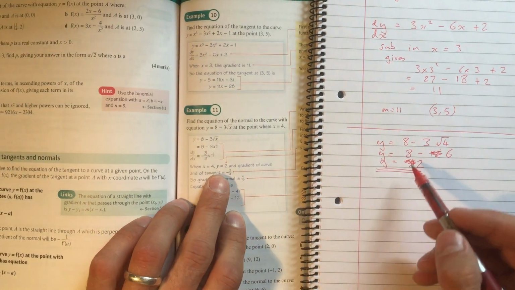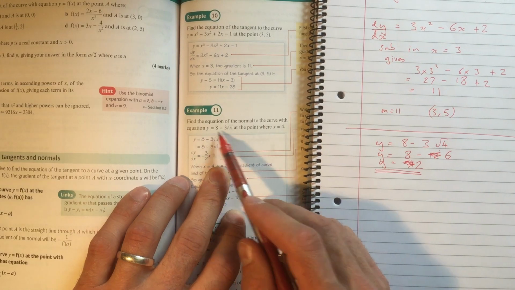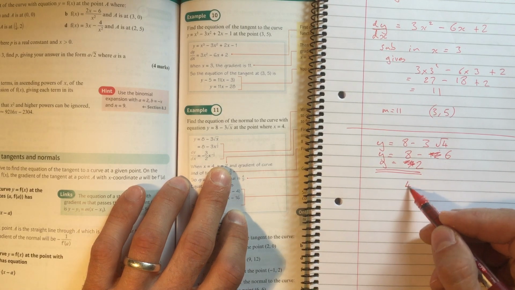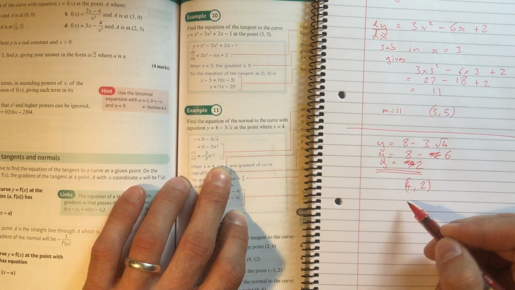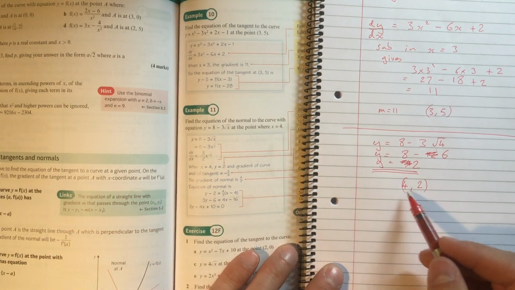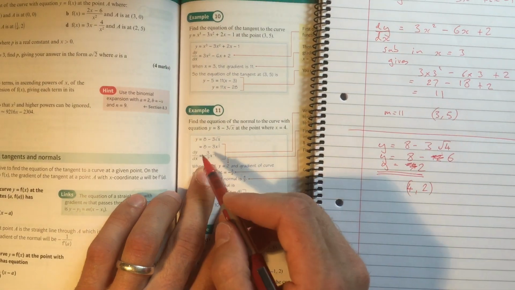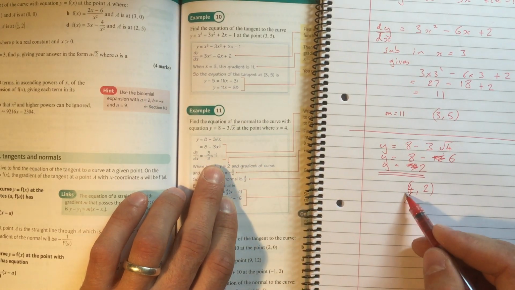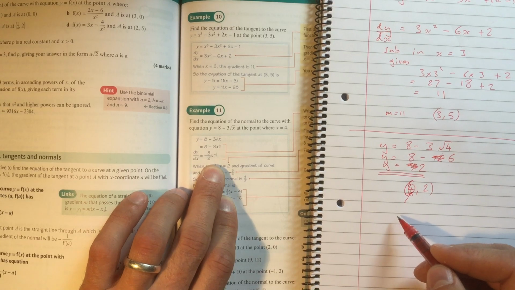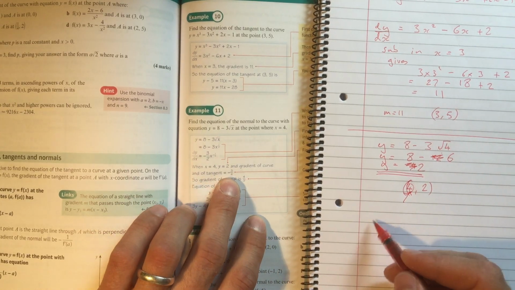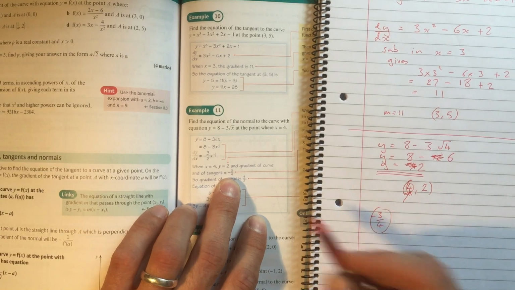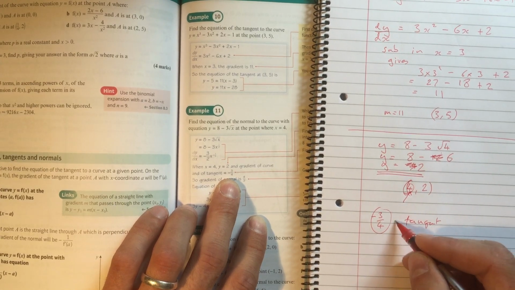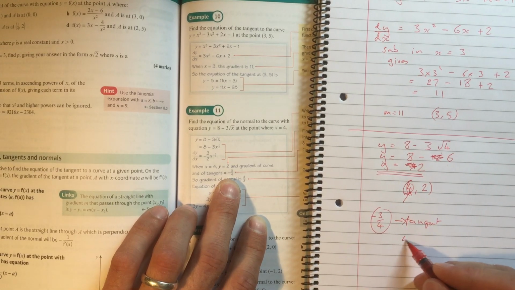So y equals 2. So I've taken the x-coordinate and substituted it into the equation. That tells me the y-coordinate. So I'm now in a position where I know the coordinate we're looking at is 4, 2. So find the equation of the normal at the point 4, 2. Well, if I substitute x equals 4 into our derivative, then we get minus 3/4. That is the gradient of the tangent. So the normal has a gradient of 4 over 3.